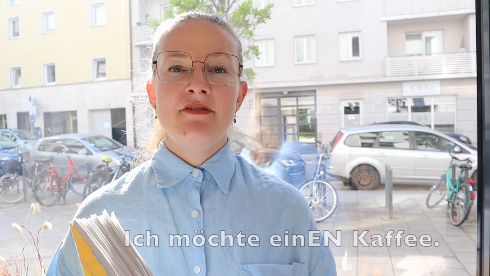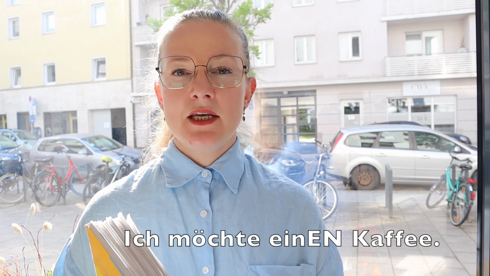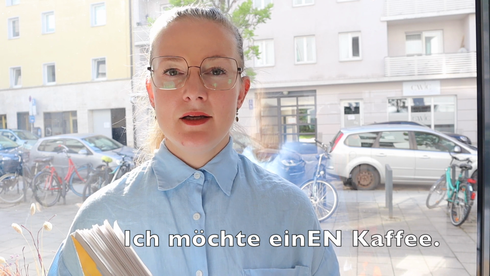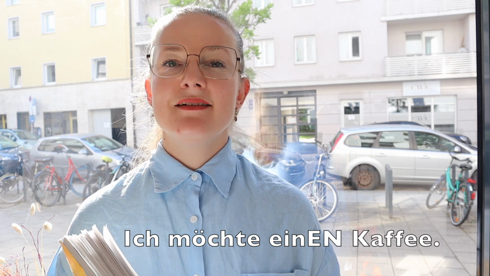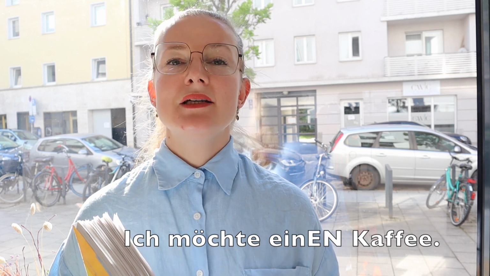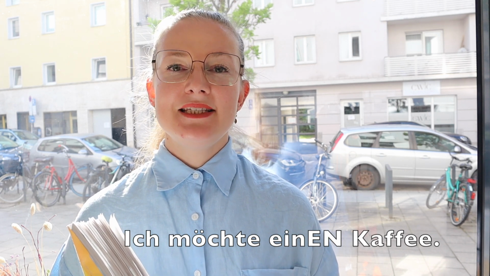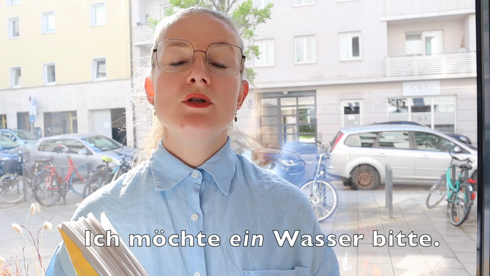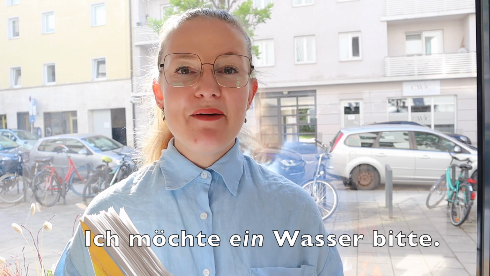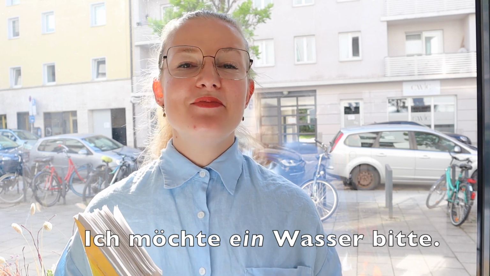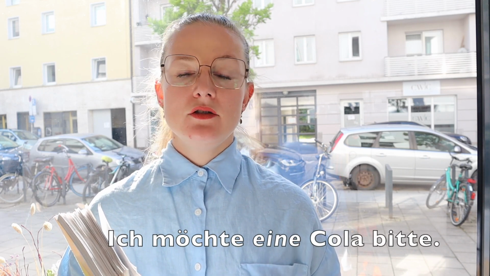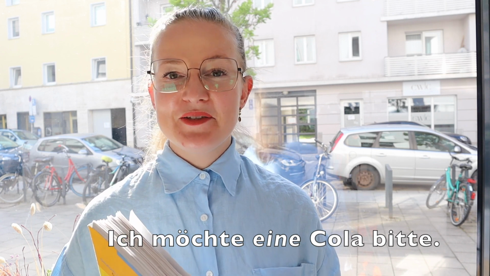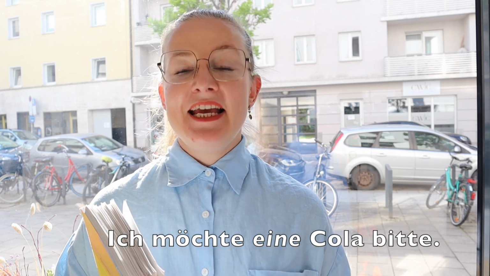Ich möchte einen Kaffee bitte. Can you see what's happened to ein? It's become einen, right? So all masculine nouns in the accusative case have this n ending. Einen Kaffee. Ich möchte ein Wasser bitte. I'd like a water, please. Can you see? Nothing has happened. It stays the same. Brilliant. Ich möchte eine Cola bitte. I'd like to have a Coke, please. Nothing happens to the feminine nouns in the accusative case.